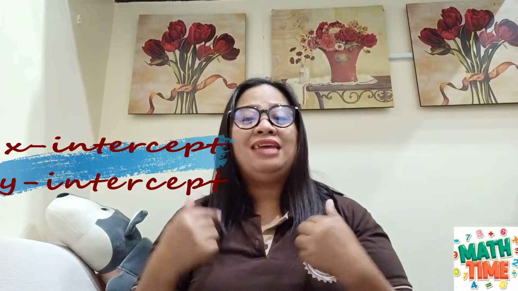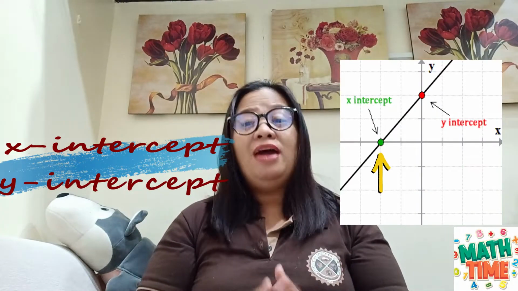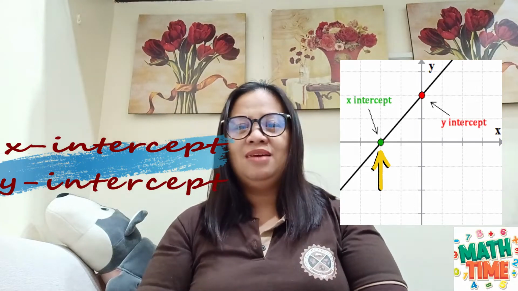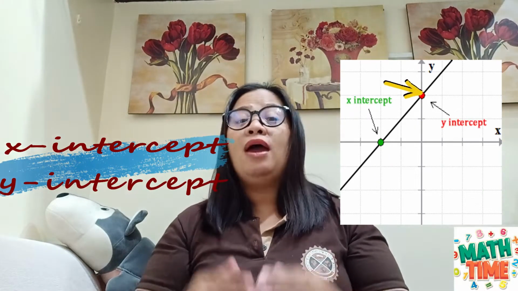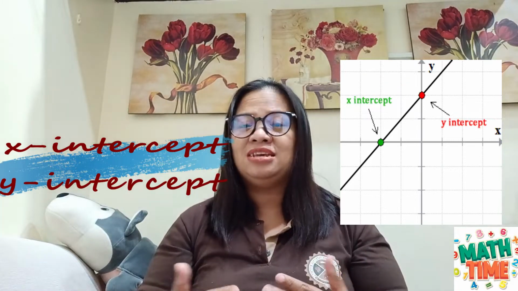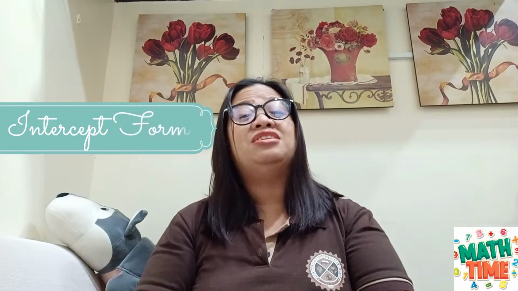What if you're given the intercepts, the x and y intercepts? Remember that x-intercept is a point where your line crosses the x-axis. The y-intercept is a point where your line crosses the y-axis. So what if you are given the x and y intercepts and you're asked to find the equation of this line? So, since you are given intercepts, the formula to be used is the intercept form, which is x over a plus y over b equals 1. This is how you are going to solve it.